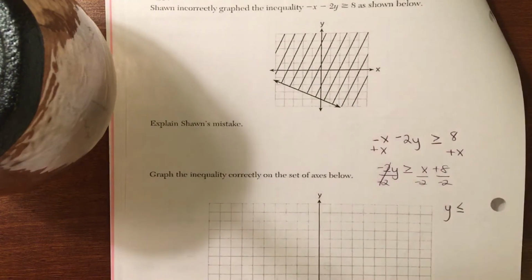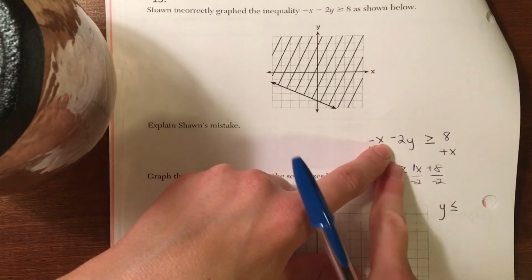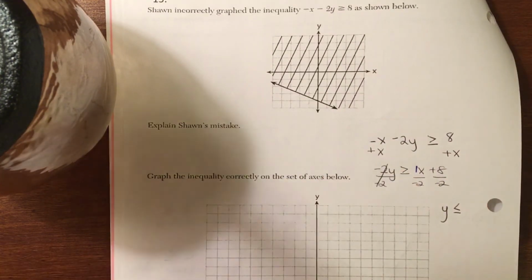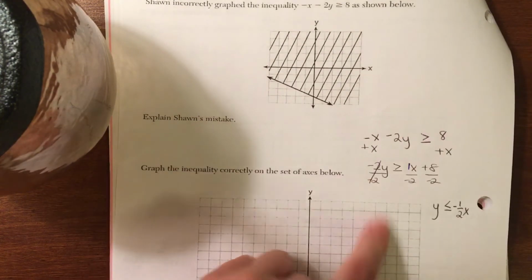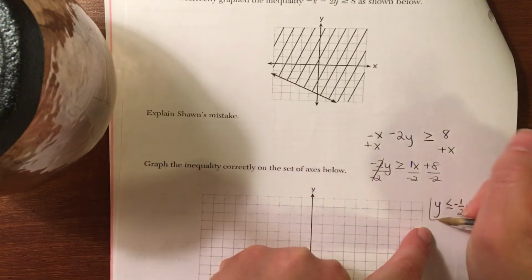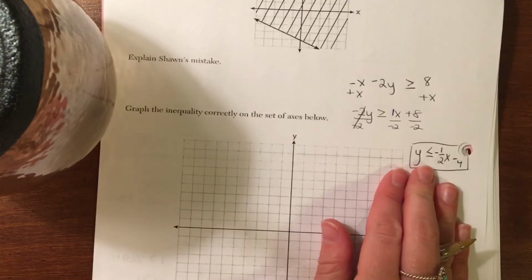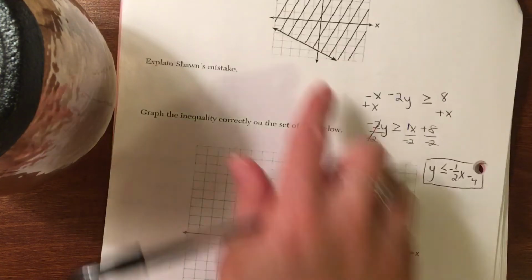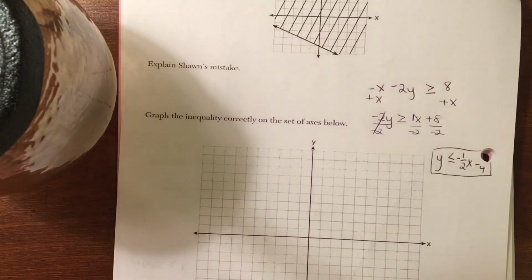And then be careful with this. A lot of mistakes happen here. That's a 1 in front of the x. 1 divided by -2 is a fraction. It's -1/2 x. And then 8 divided by -2 is -4. I just did that right on the hole punch, so I'm a little lopsided here, okay? So that's my equation.